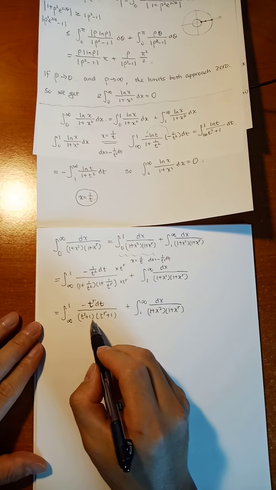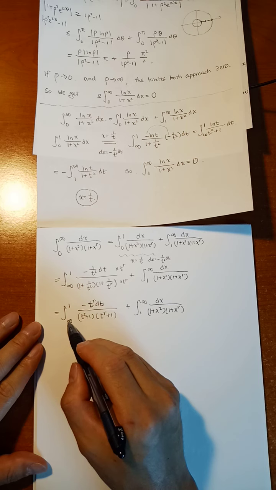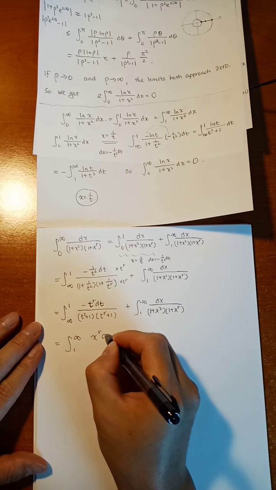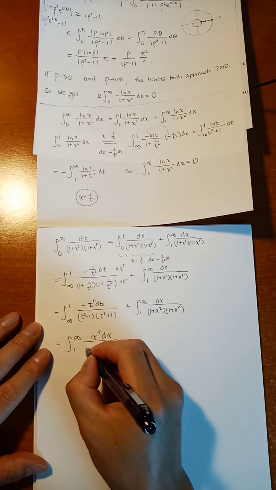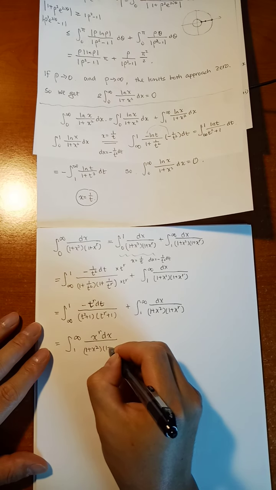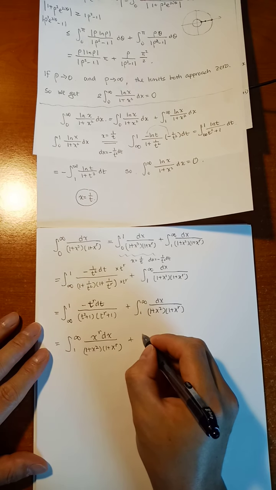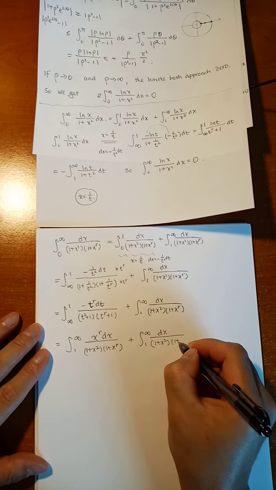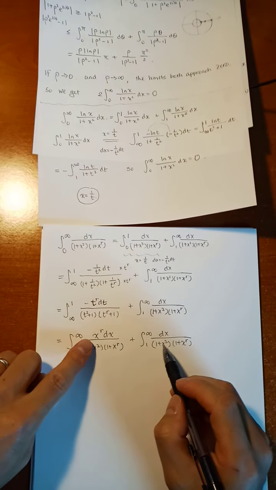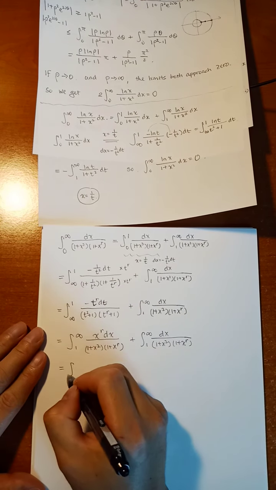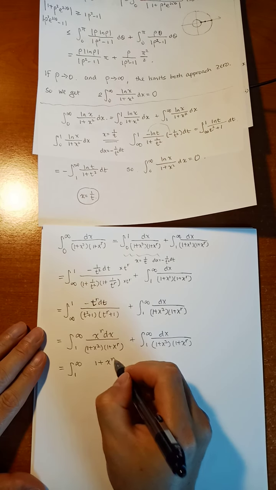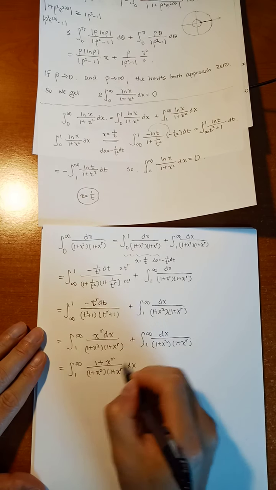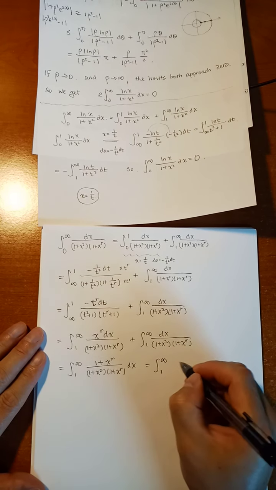Right? And then this negative sign flips the limits from infinity to 1. So you have the integral from 1 to infinity of x to the r's power dx, I'm going to use x instead of t, over 1 plus x squared, 1 plus x to the rth power, plus the integral from 1 to infinity dx over 1 plus x squared, 1 plus x to the rth power. Well, you just add integrands. You get 1 plus x to the rth power over 1 plus x squared times 1 plus x to the rth power dx. So you cancel them, you see what? You see this function.